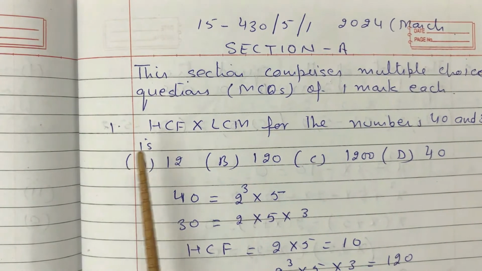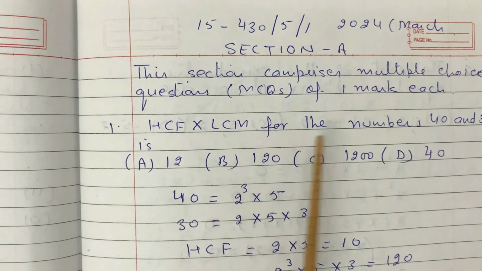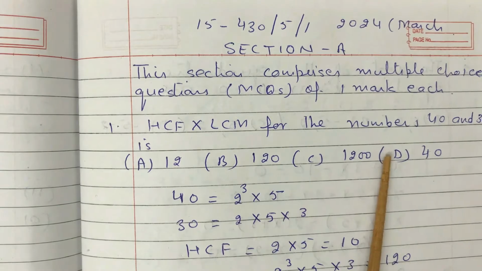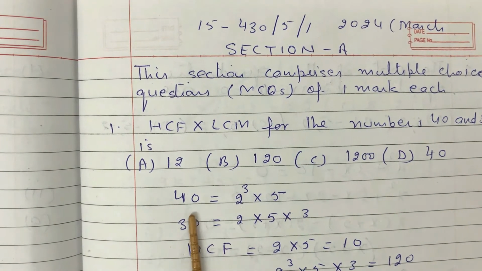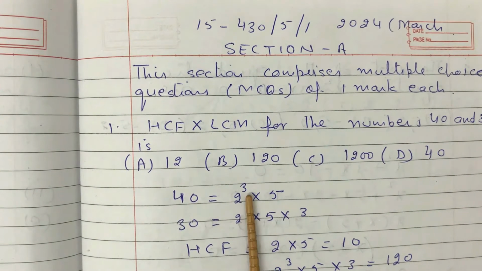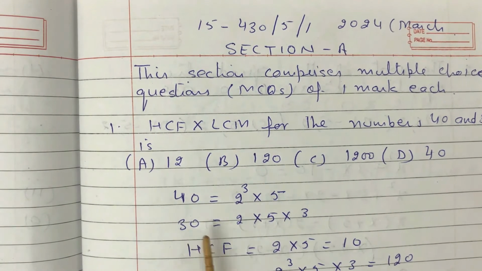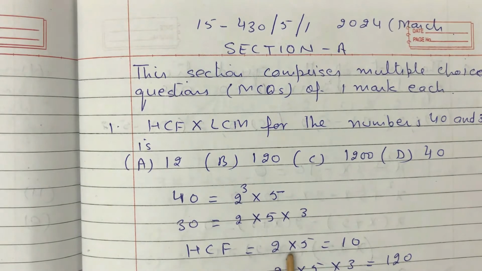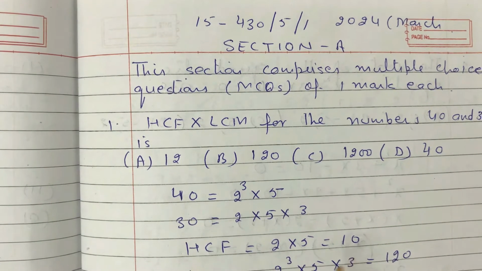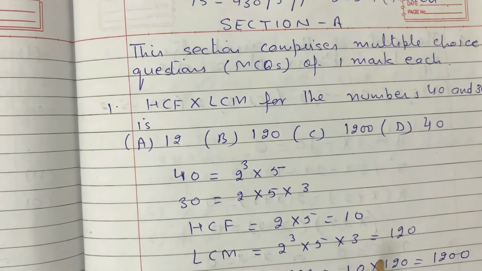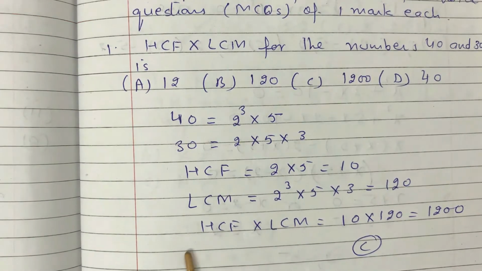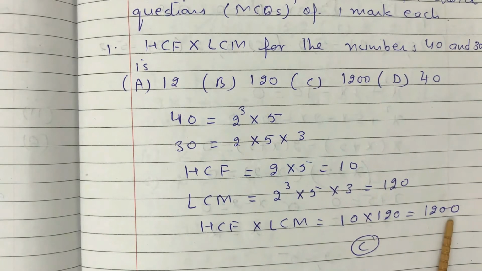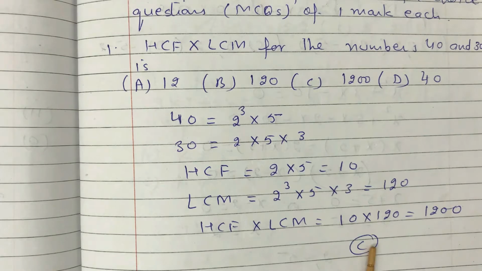Its first question is: HCF into LCM for the numbers 40 and 30 is. There are 4 options. Now factorize 40. It can be written as 2 raised to power 3 into 5. Factorize 30. It can be written as 2 into 5 into 3. So HCF of these two numbers is 10 and LCM of these two numbers is 120. If you multiply HCF and LCM, it will be 10 into 120, that is 1200. So C is the option.